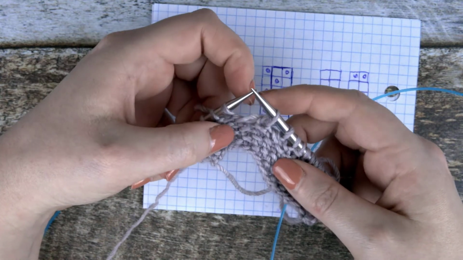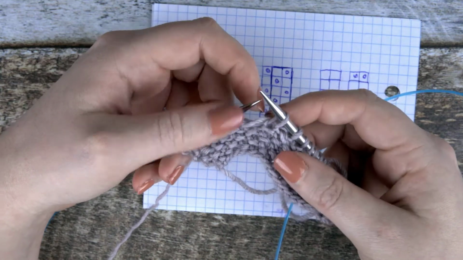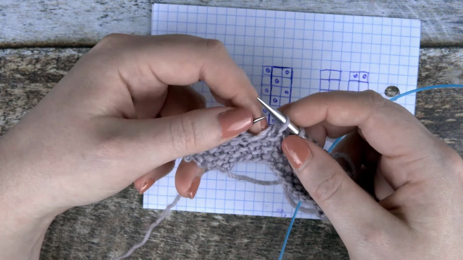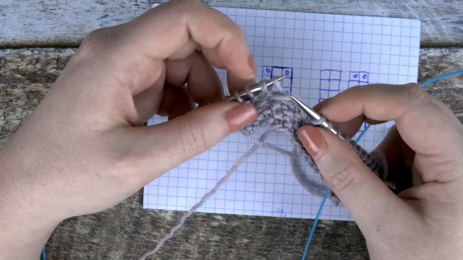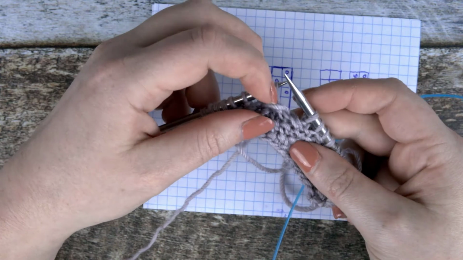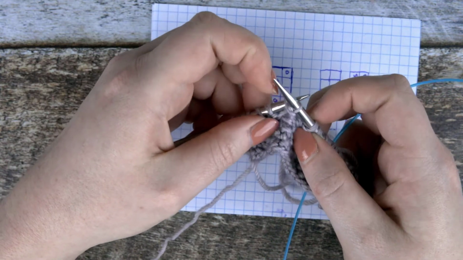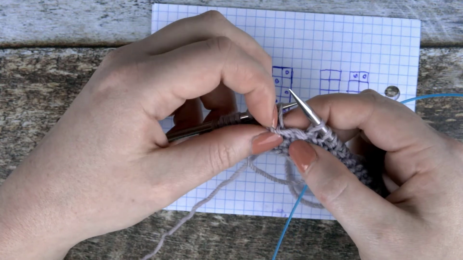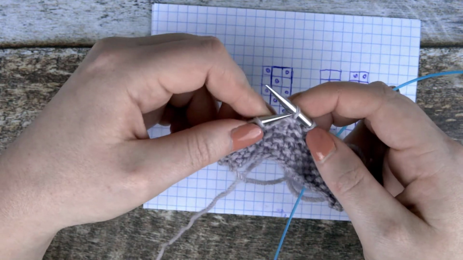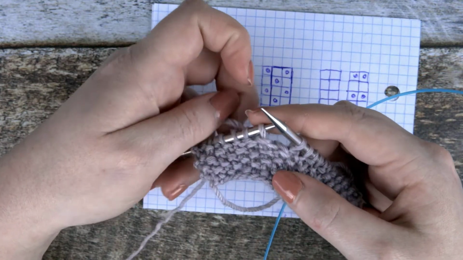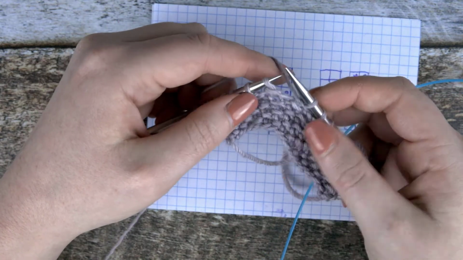So I'm going to move the strand of yarn that's running between this stitch and this column of stitches to the front of the work because we need the yarn in the front if we're going to purl a stitch. And then I can use that yarn after slipping that stitch over to purl the stitch. So I've just changed a knit into a purl, and I can continue on in pattern.